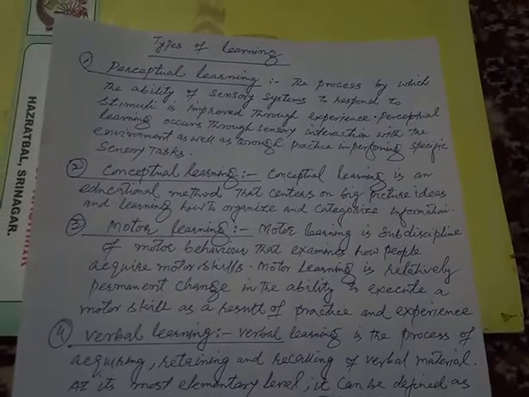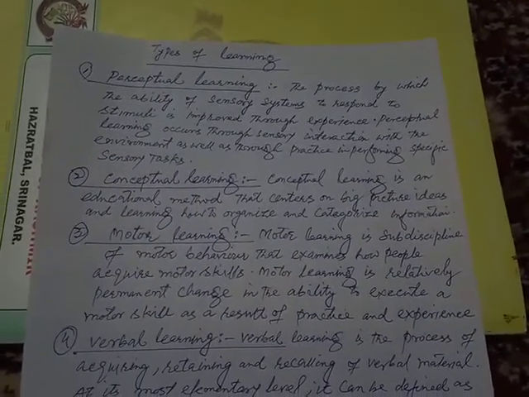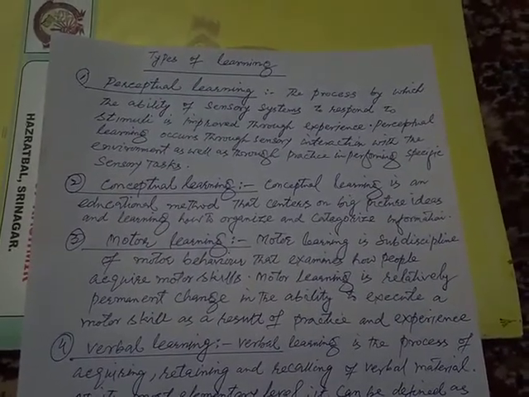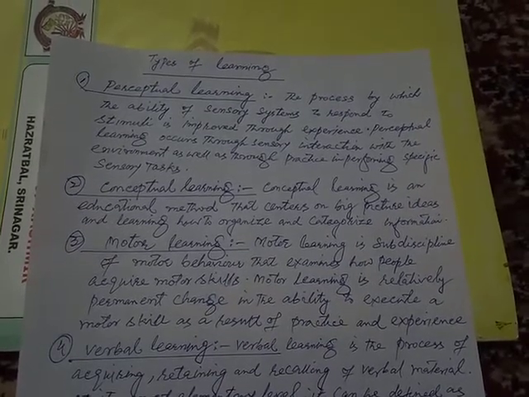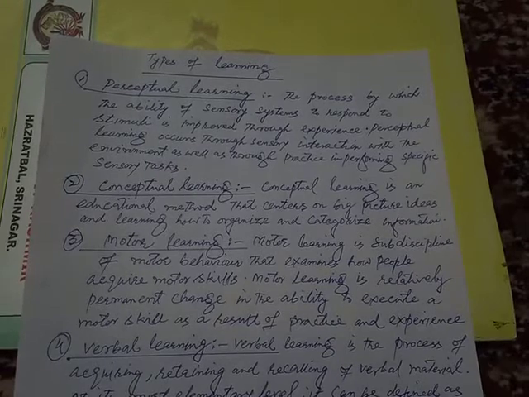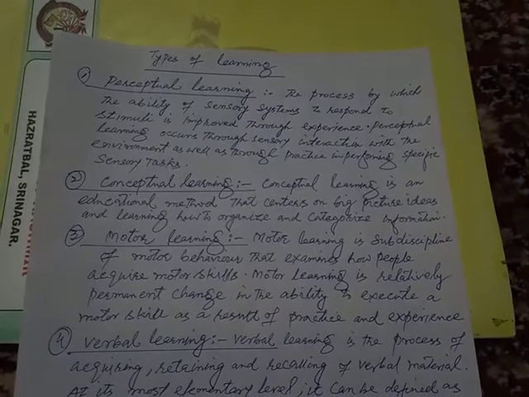Dear students, the second one is conceptual learning. This conceptual learning is an educational method that centers on big picture ideas and learning how to organize and categorize information. Just as perceptual learning is based upon perceptions, similarly, conceptual learning is based upon conceptual understanding. This is a sort of experience that is based upon concepts.